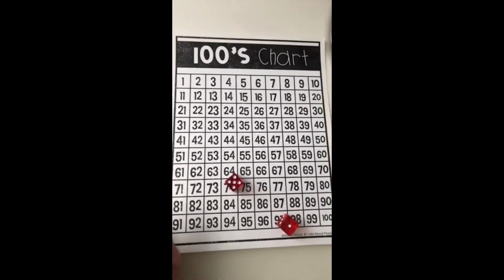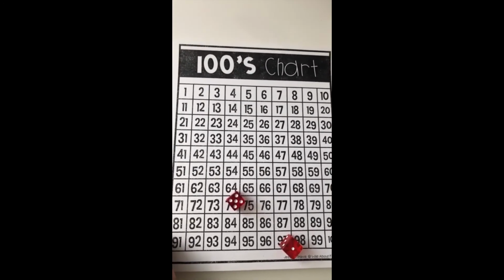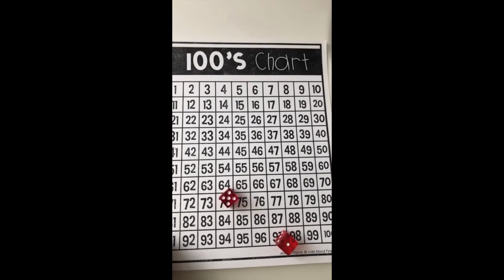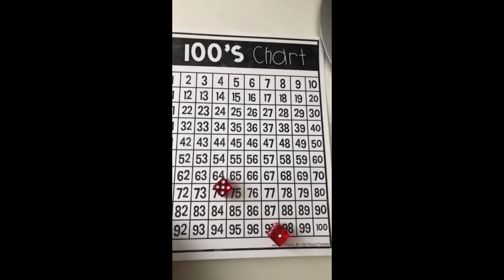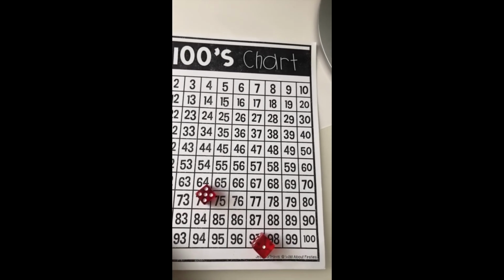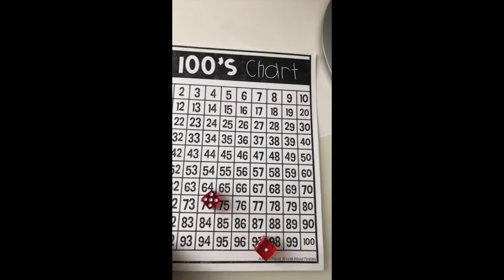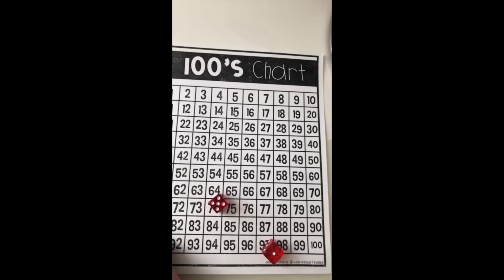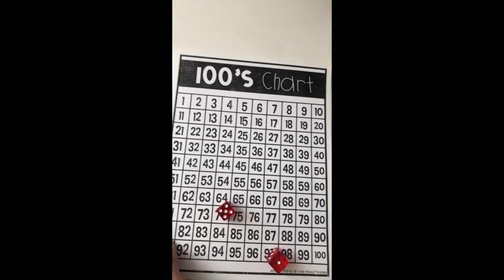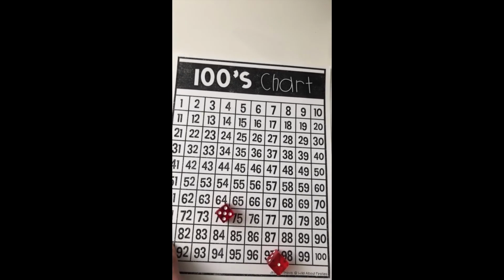It also can be played with partners. And then the first person that lands on 100 or reaches 100 wins. This activity helps understanding of place value structure of the base 10 number system by encouraging learners to represent, compare whole numbers, and recognize representations for the same number.